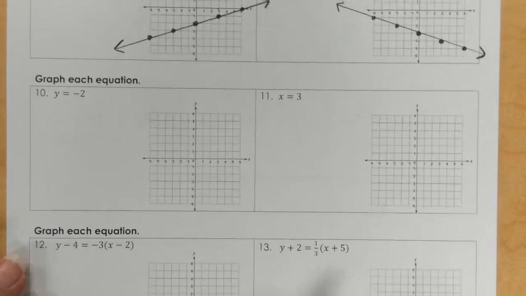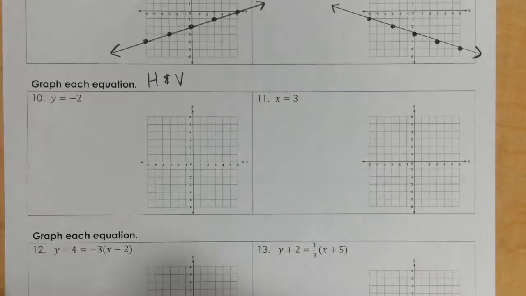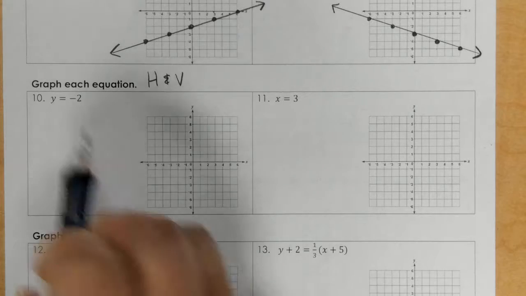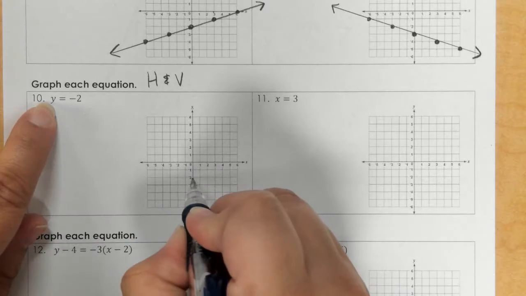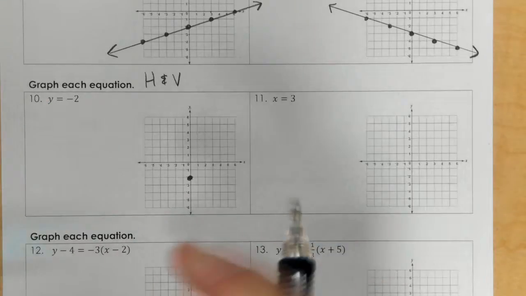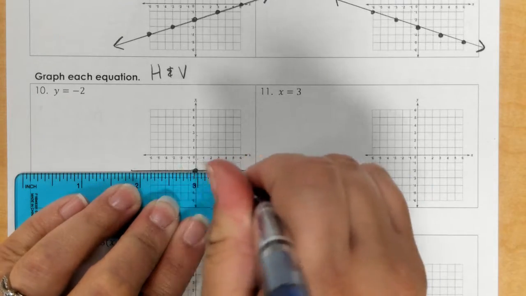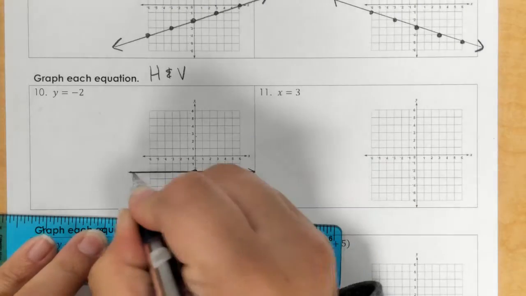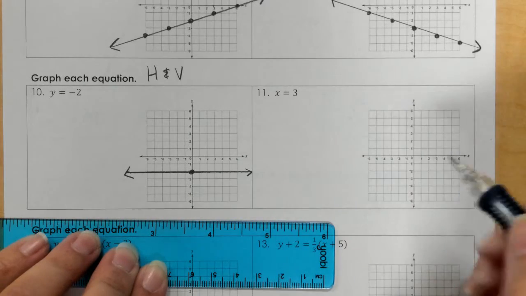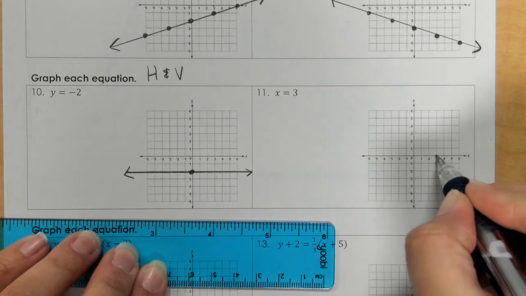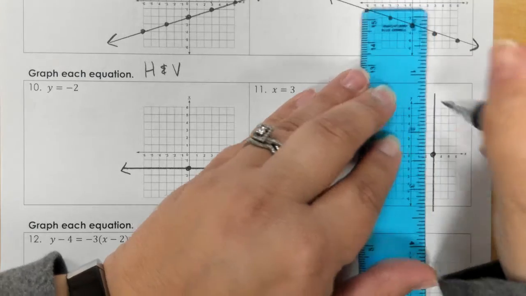Alright, so for 10 and 11, I call this the H and V. So either they're horizontal lines or they're vertical lines. So for y equals -2, we're going to the y-axis, put a point at the -2, and remember you draw the opposite of the axis. So I'm going to draw a horizontal line. For 11, I go to the x-axis and put a point at 3. And I draw opposite of the x, which would be a vertical line.